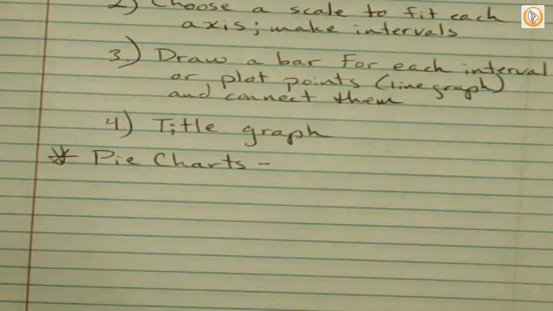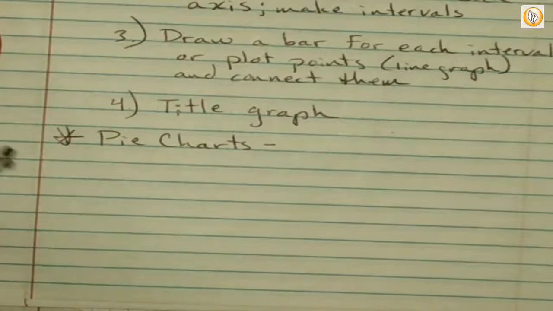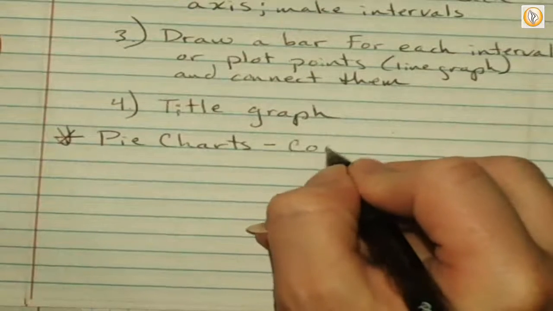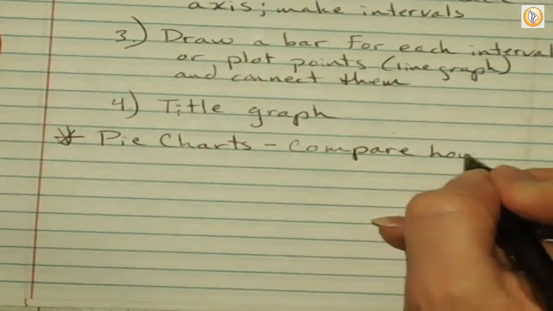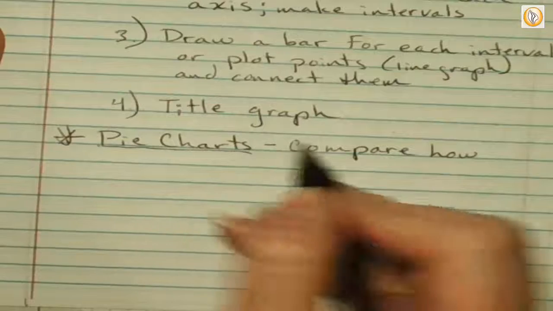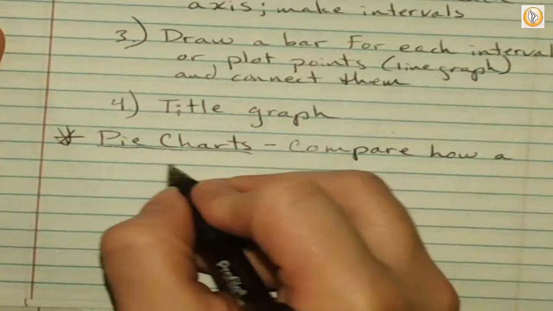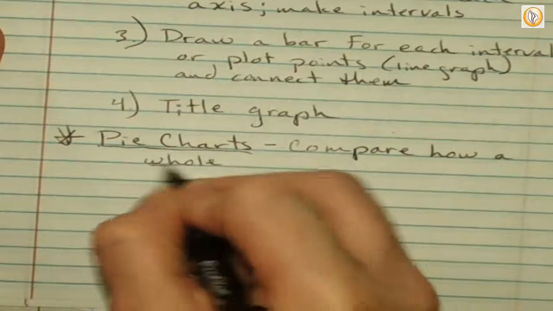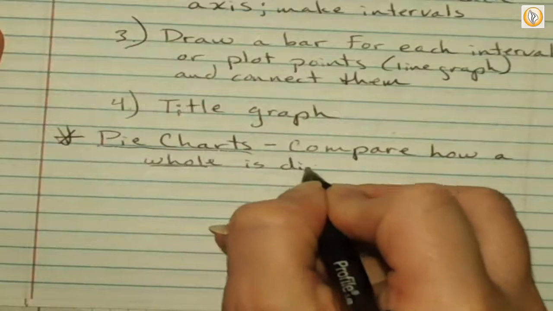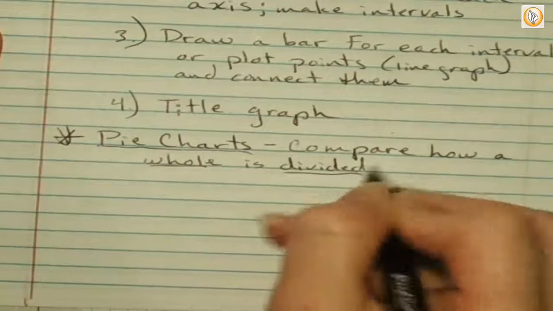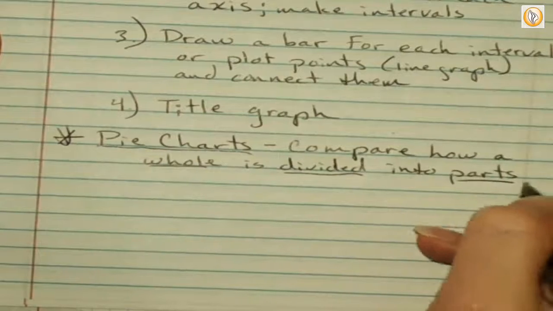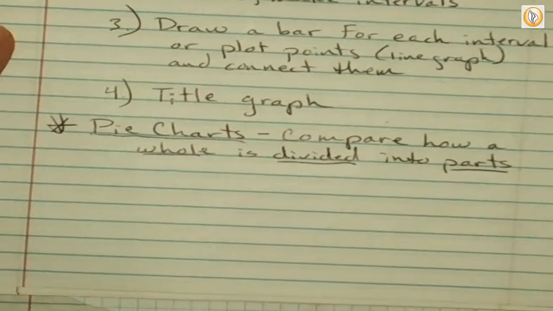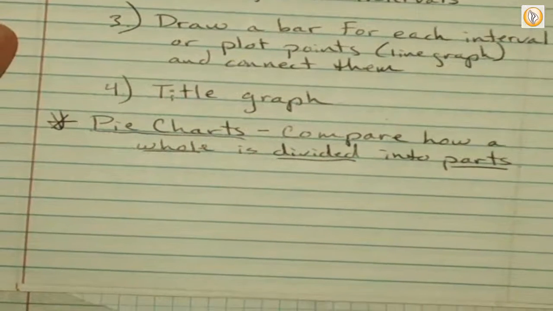All right, pie charts. And we're about to draw some, so don't worry. Pie charts compare how a whole is divided into parts. You can take the same survey and create all three of these.